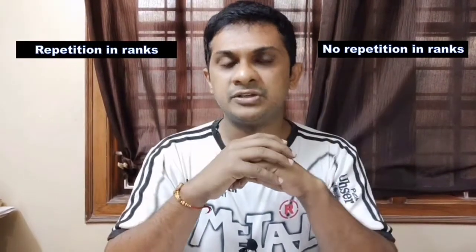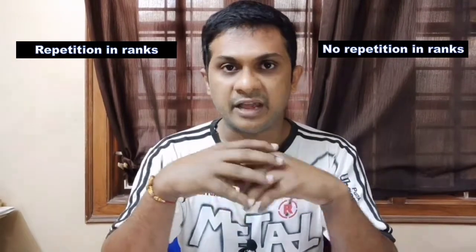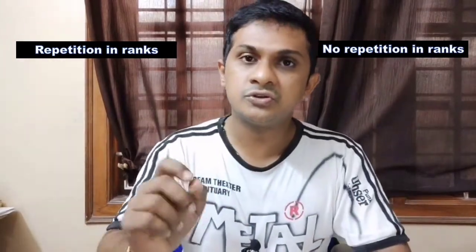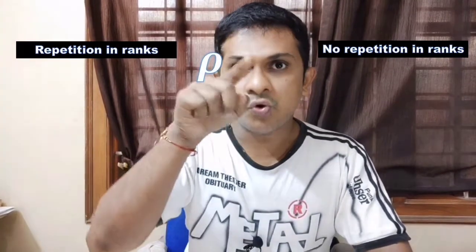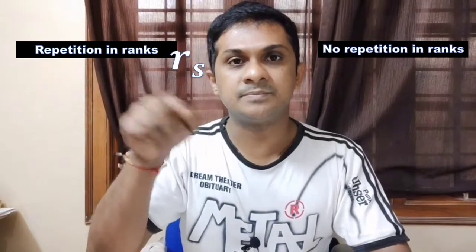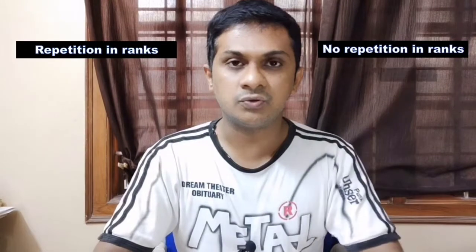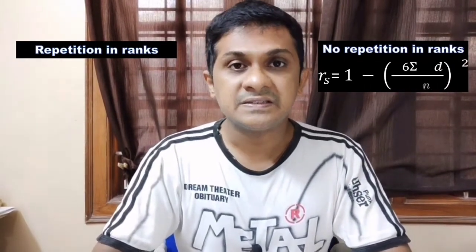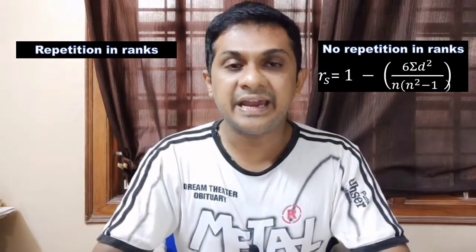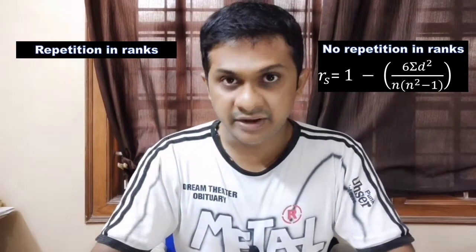When there is no repetition, we use a simple formula to calculate the rank correlation. Rank correlation is usually denoted using the Greek letter rho, or we can use R subscript S to denote rank correlation. So R subscript S is equal to 1 minus 6 sigma d square divided by n into n square minus 1. So this is the equation we follow whenever there is no repetition in ranks.